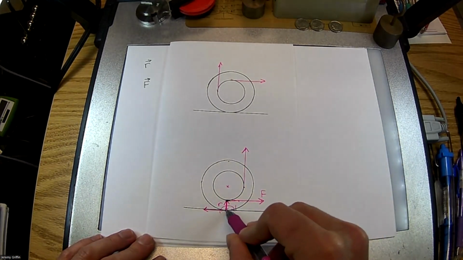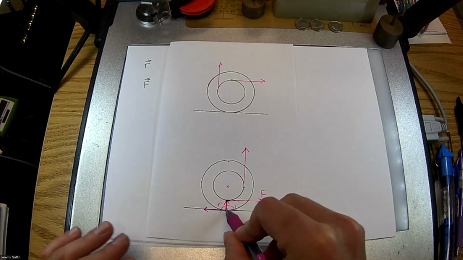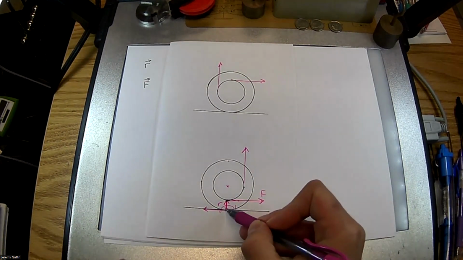And then what about this bottom pivot point? It's traveling how fast? 0 miles an hour compared to the road. Again, that's just for one instant. So it's actually pivoting about this point right here.